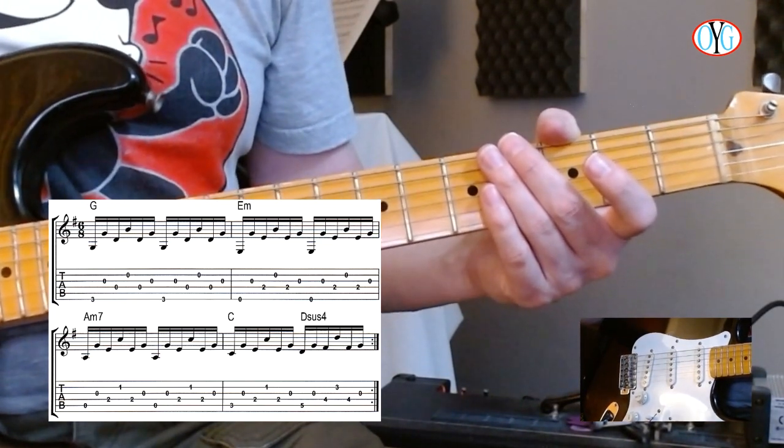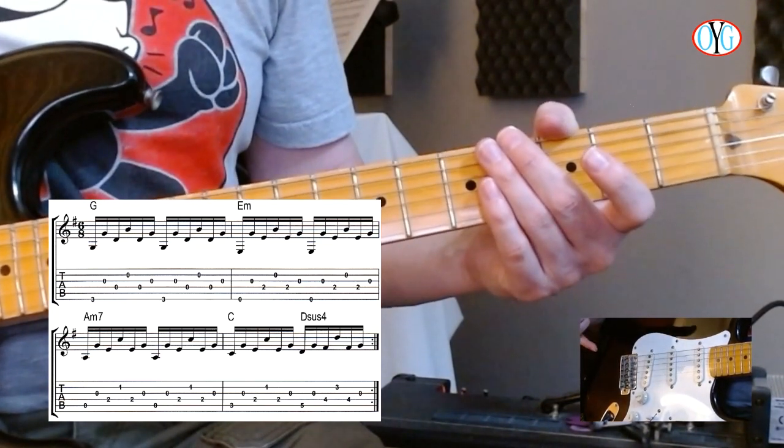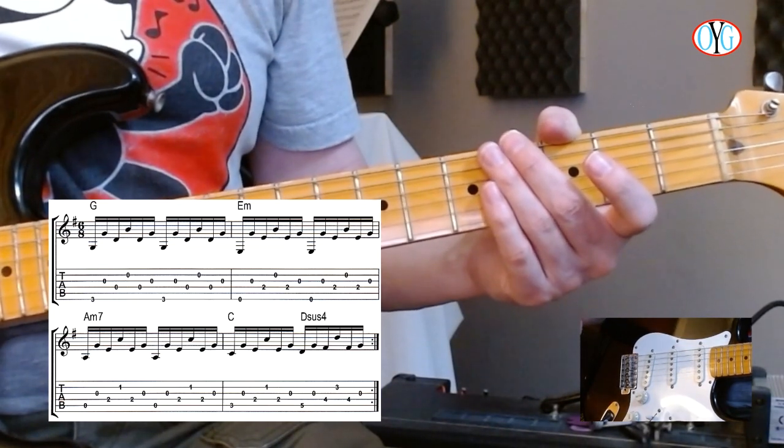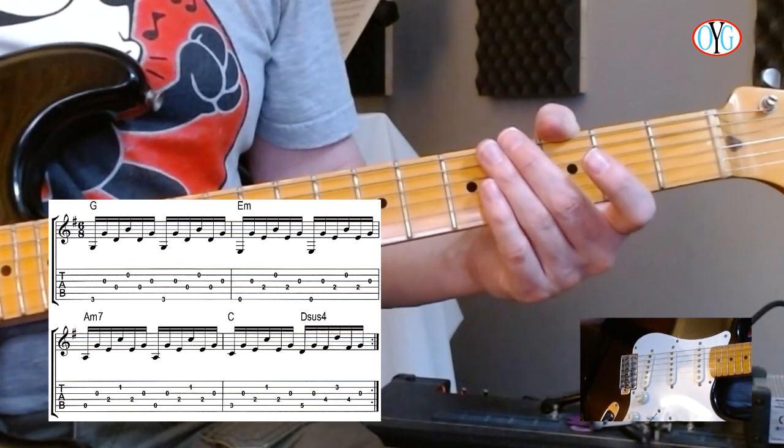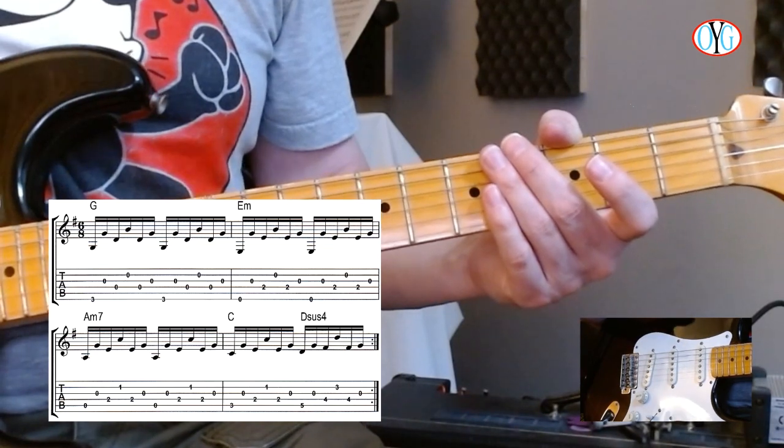It's a great device, and you need to be ready and willing to understand that a progression does not have to remain static.